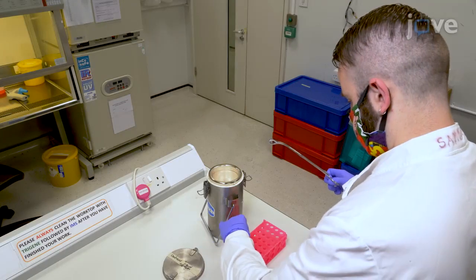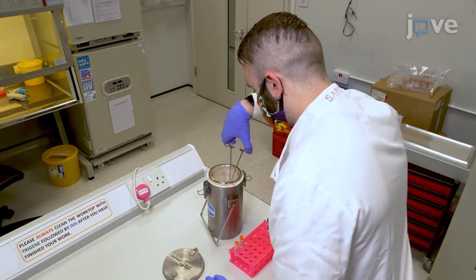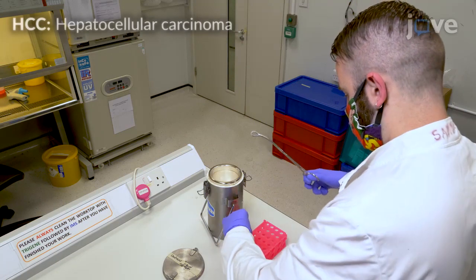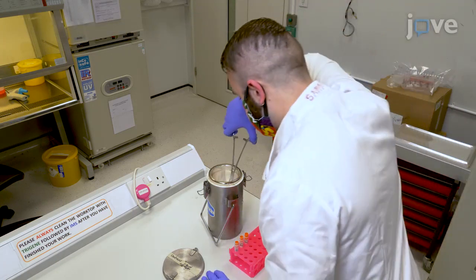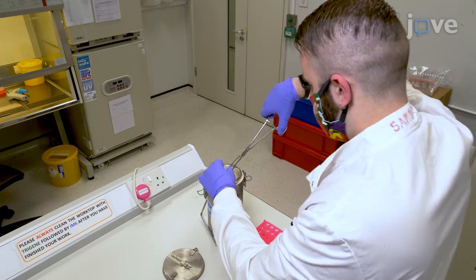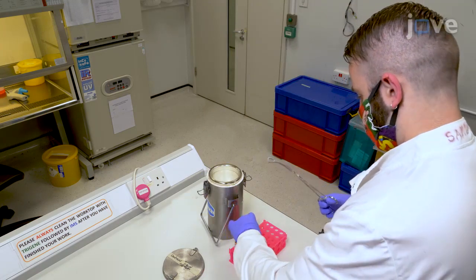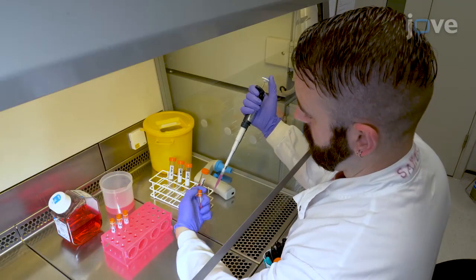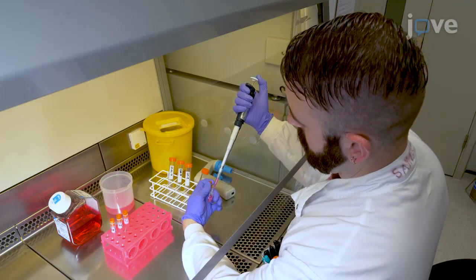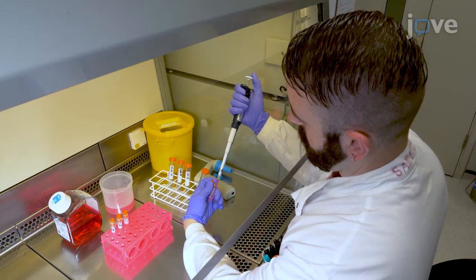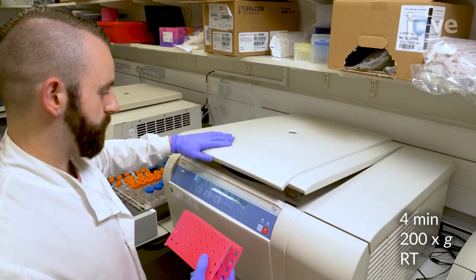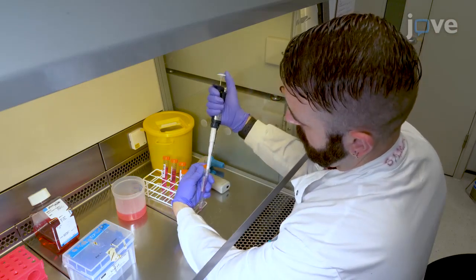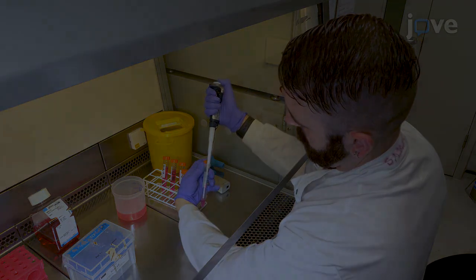To begin, remove HUH7 and HEP3B HCC tumor cell lines and COS7 and LX2 fibroblast cell lines from their storage rack in liquid nitrogen and rapidly defrost them. After defrosting, dilute the thawed cells with 2 milliliters of fresh culture medium. Centrifuge the cells, discard the supernatant, and resuspend the cell pellet in 1 milliliter of fresh water.